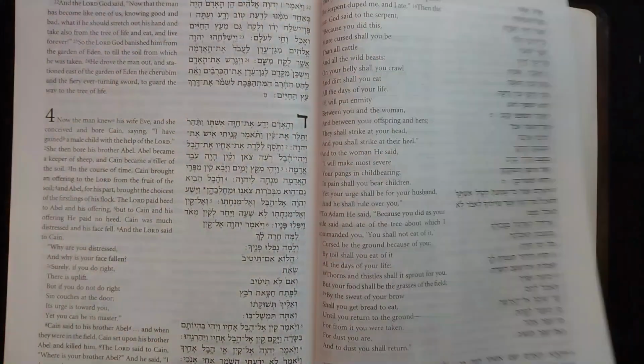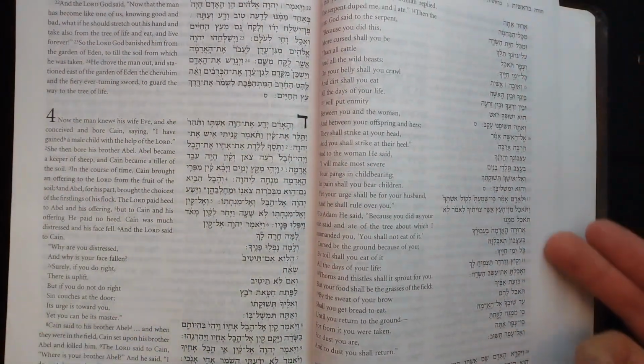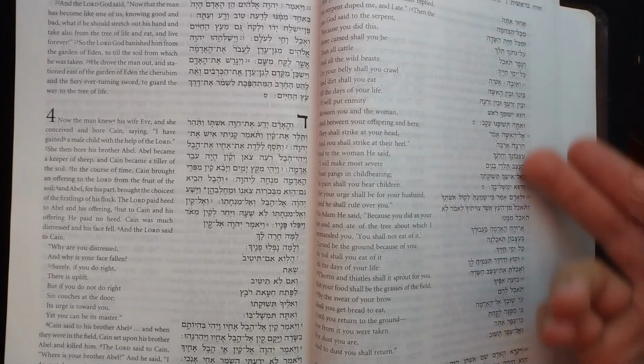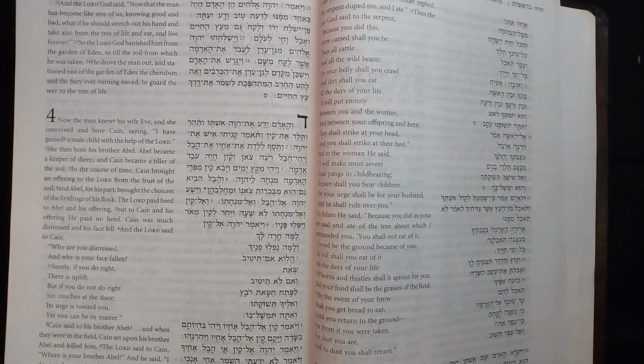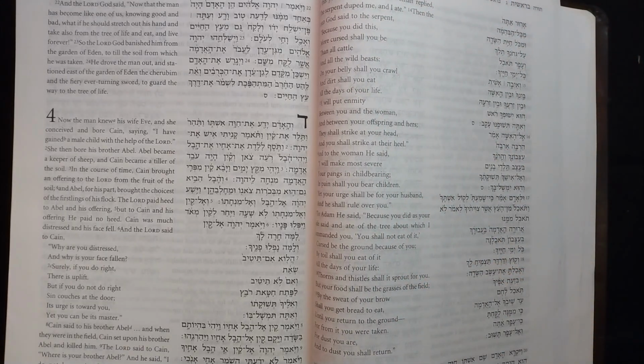Moving on a little bit, here's an example of how poetry is formatted in this Bible. Both the Hebrew and the English are divided into lines of poetry instead of paragraphs. This poetry format is used especially often in the prophets.